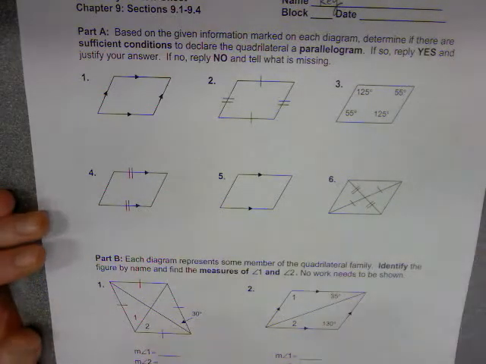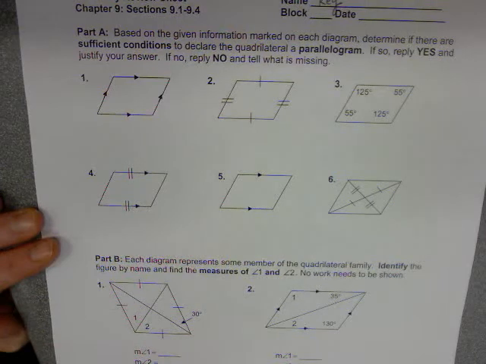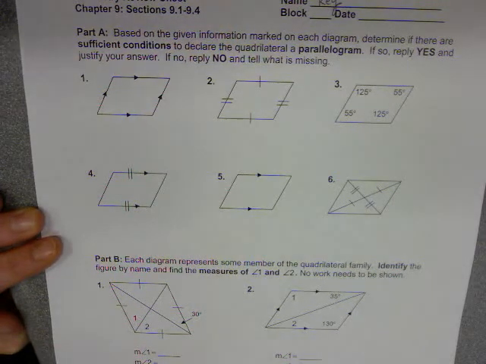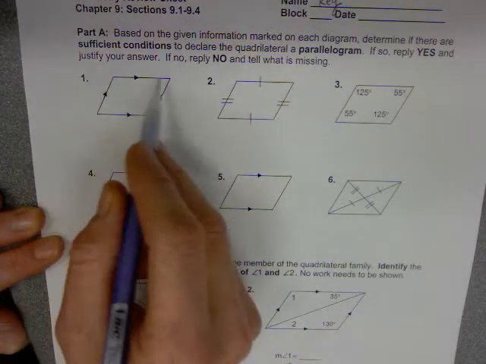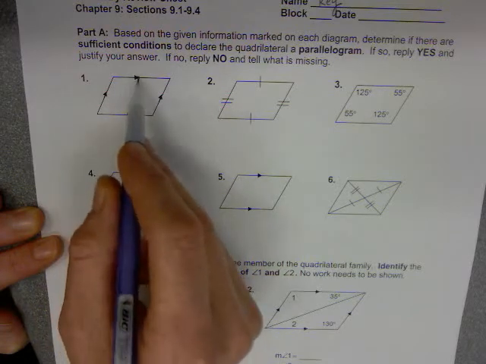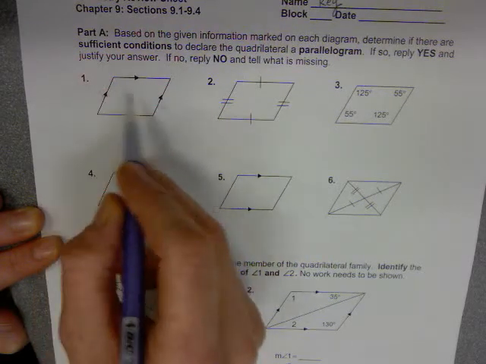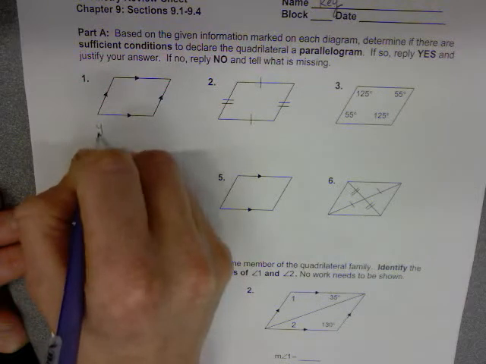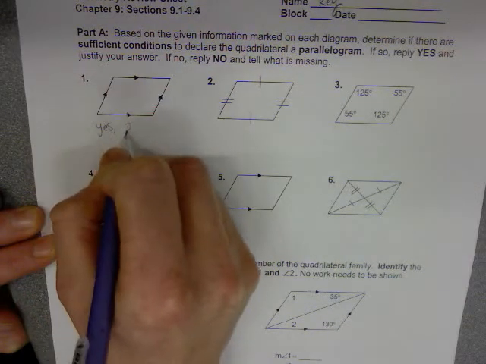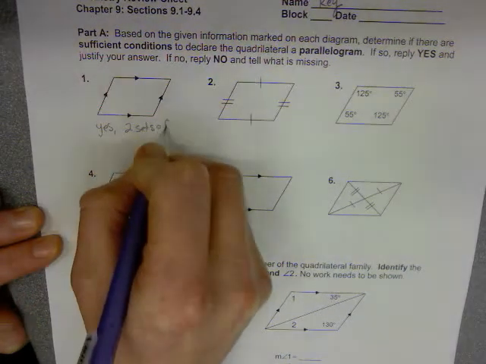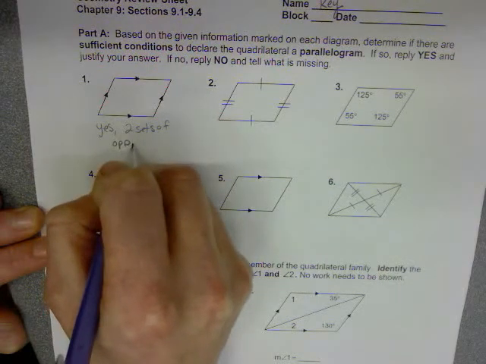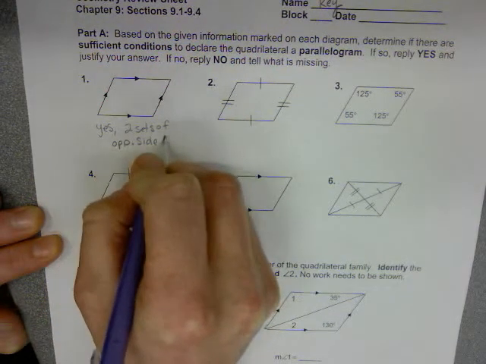Okay, we have to determine whether or not these are parallelograms based on the given information. On this quadrilateral, we have a set of parallel sides and another set of parallel sides. So this is a parallelogram because you have two sets of opposite sides parallel.